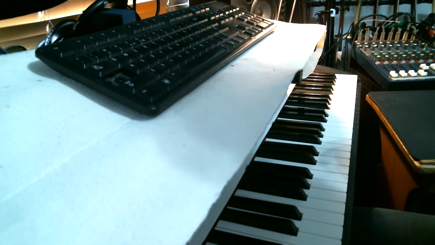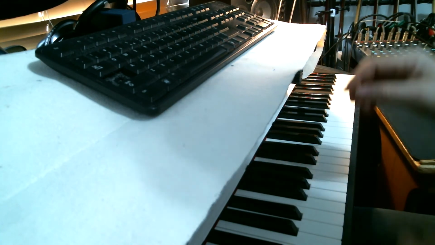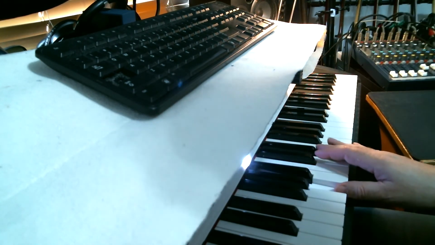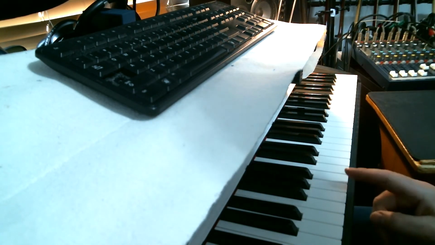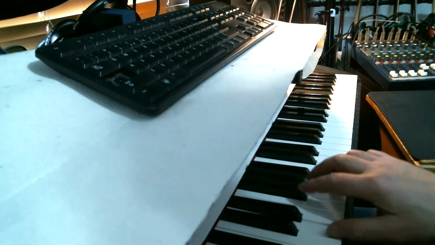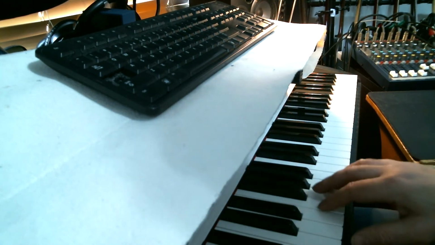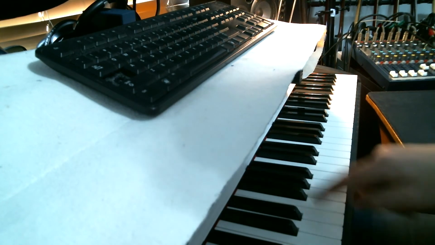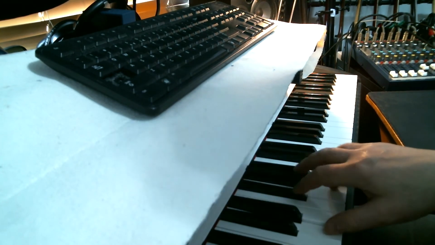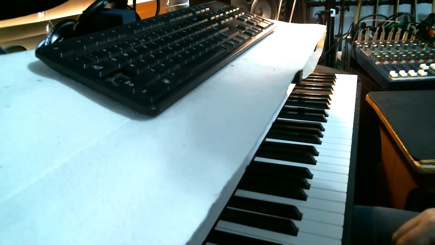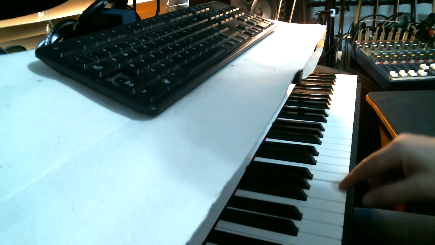Then when it comes to the chorus, it's like that. This note, it starts on this A, which is actually the fifth of the D. So I'm not starting with the root, I'm starting with the fifth.